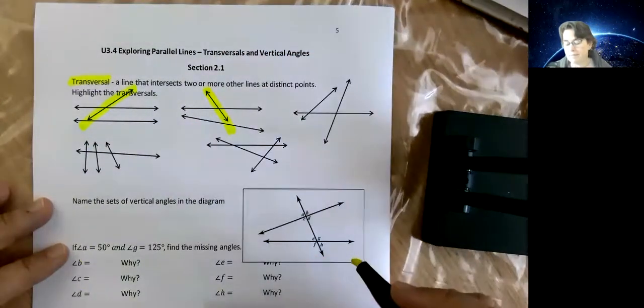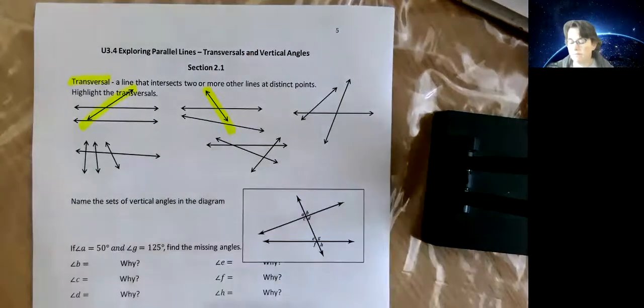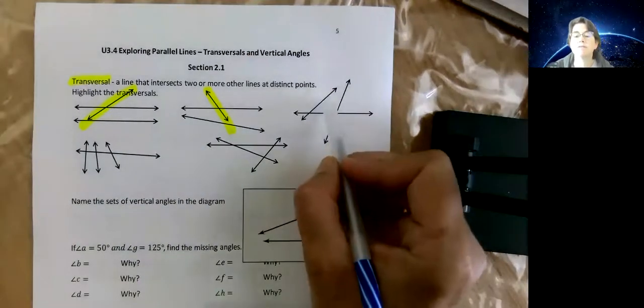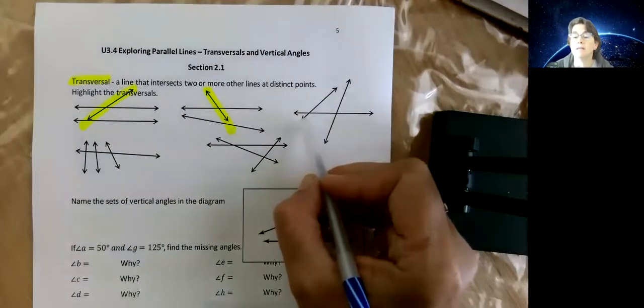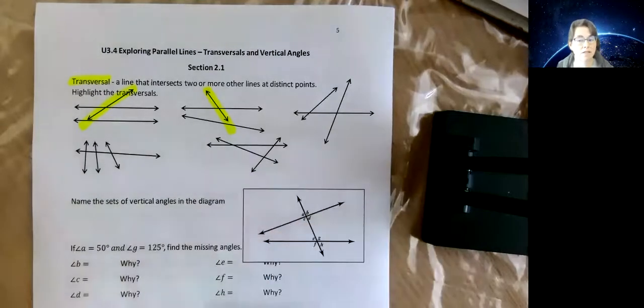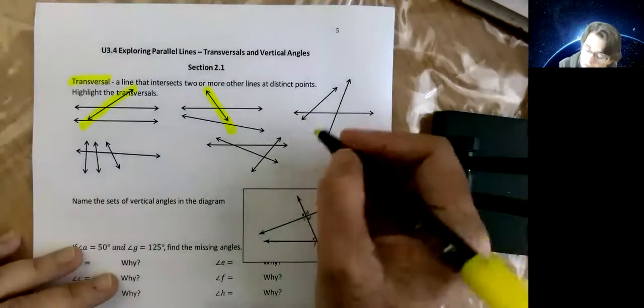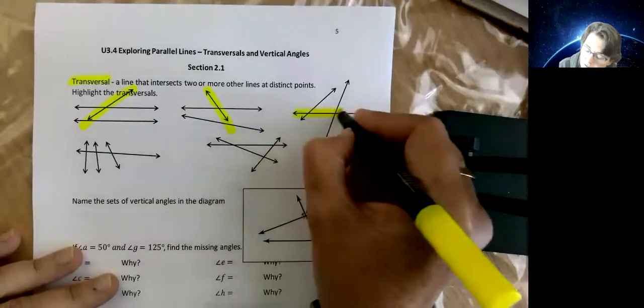All right. Now, if I choose this one as my transversal, you can see it only crosses 1 line. A transversal, by definition, crosses at least 2 lines. So in this case, it's the horizontal one.